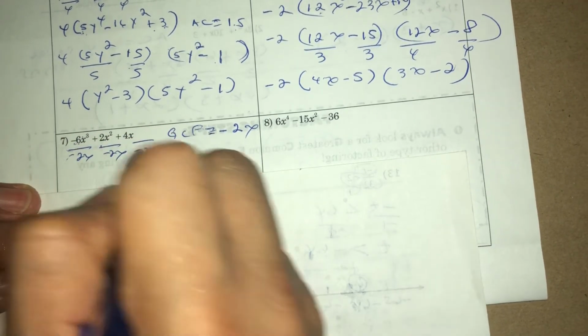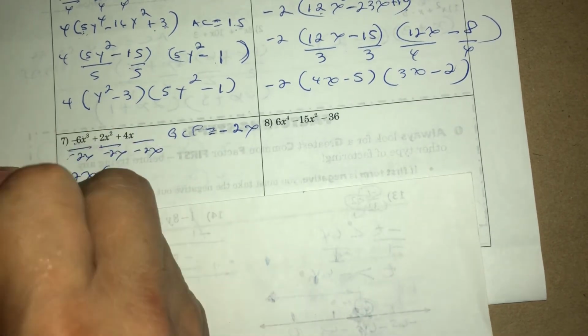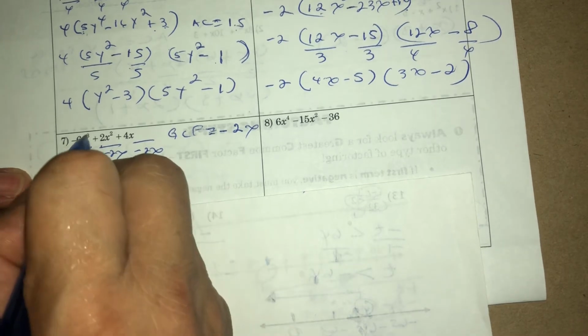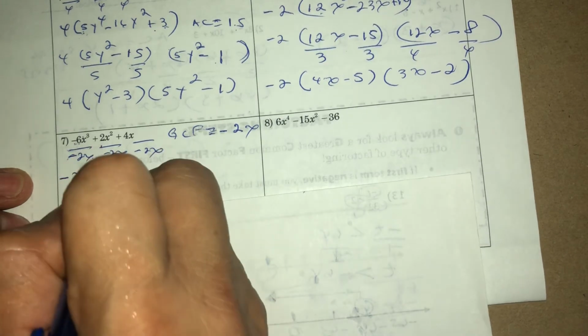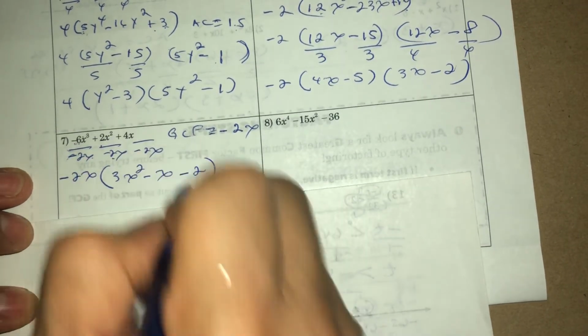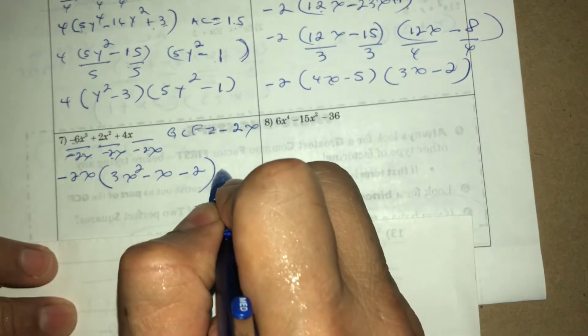okay? So I'm going to keep my GCF out. And when I divide this out, it becomes positive 3x squared because 3 minus 1 is 2. Minus just x because 2 divided by 2 is 1, but I'm still going to have 1x. Minus 2 because those x's cancel out. Again, AC.